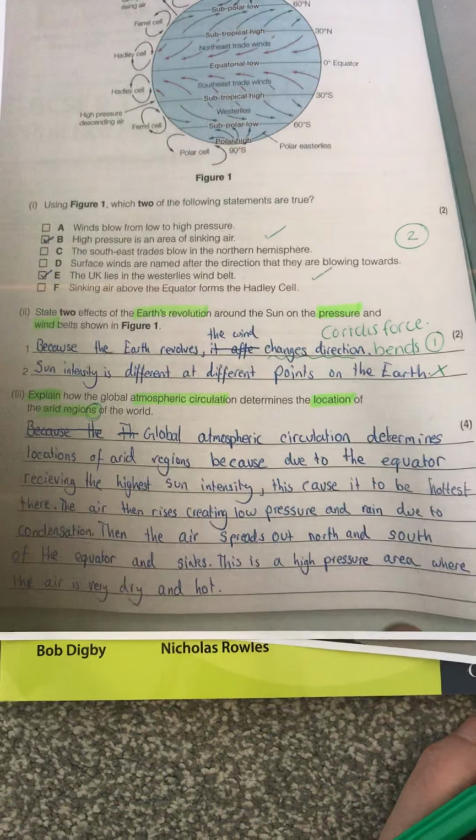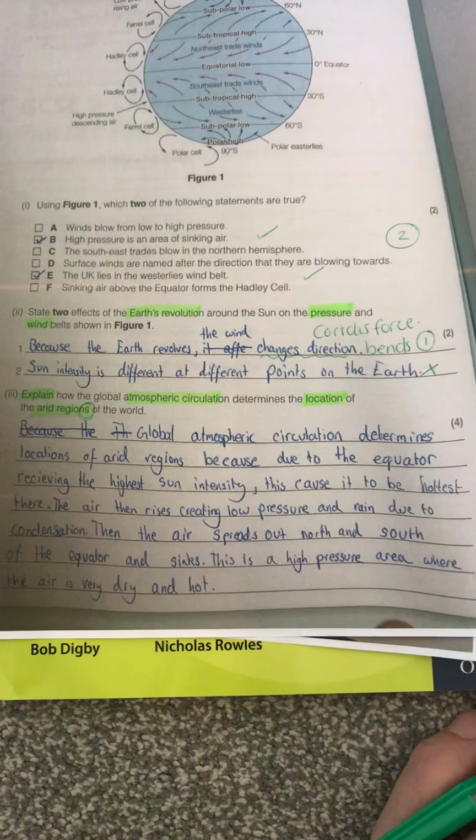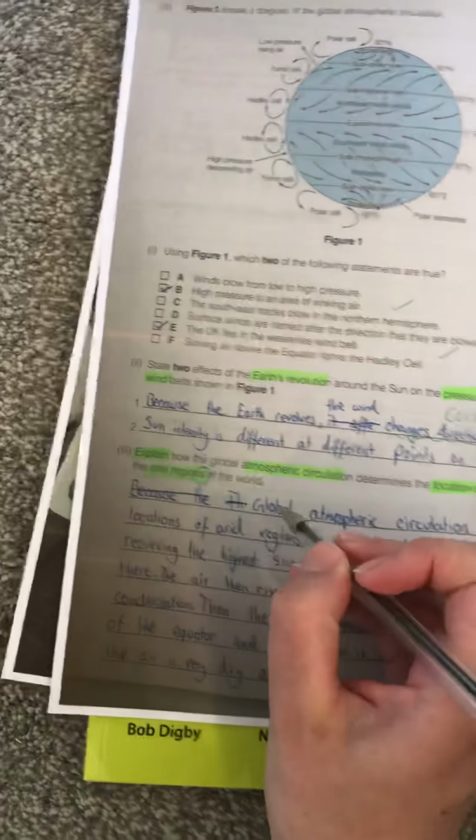Global atmospheric circulation determines the location of arid regions because, first thing I want to say is you do not need, sorry, I'm going to put a cross through this. Oh, the pen's running out. That's not good, is it? Sorry, guys. There we go. Right, so sorry, I'm going to put a cross through this.